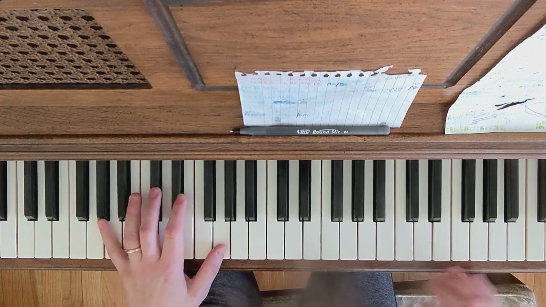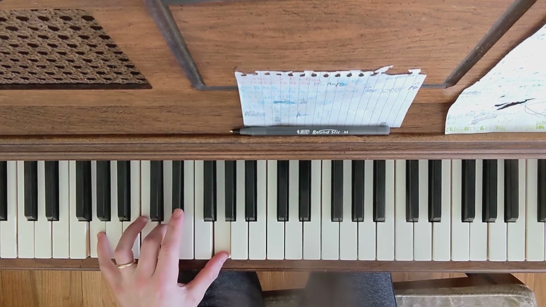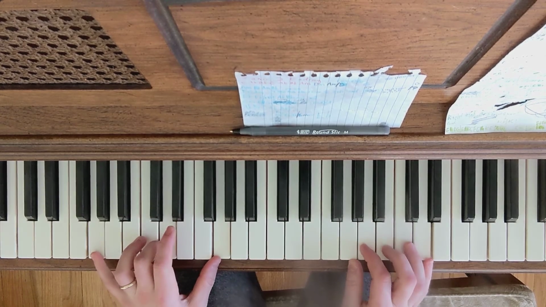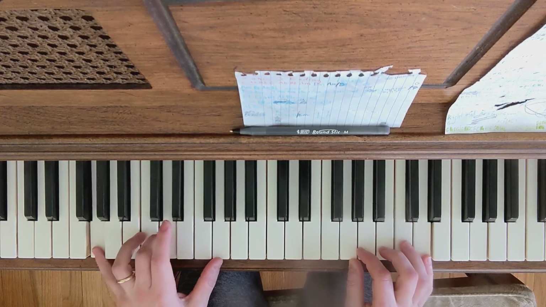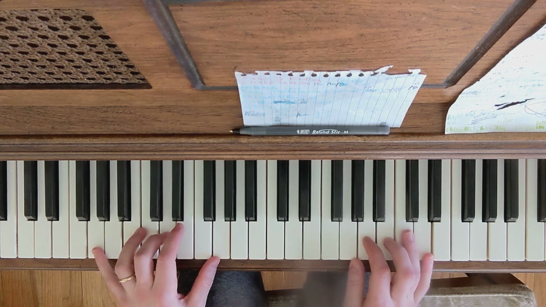Okay, and then the next transition after the A minor is the G. So then there's this little run: G bass, G power chord bass, G, D, G. And then this run is really simple.